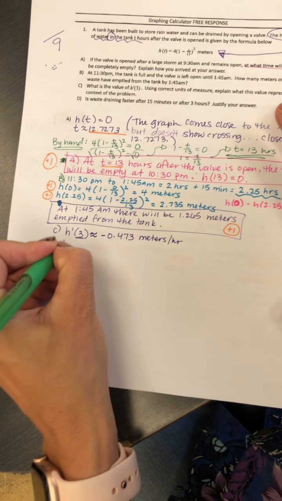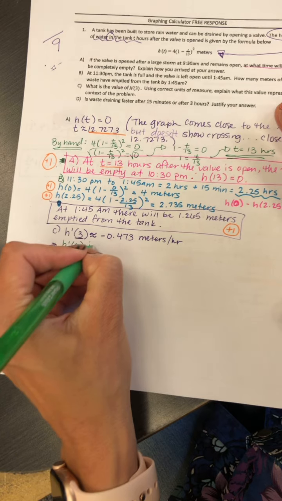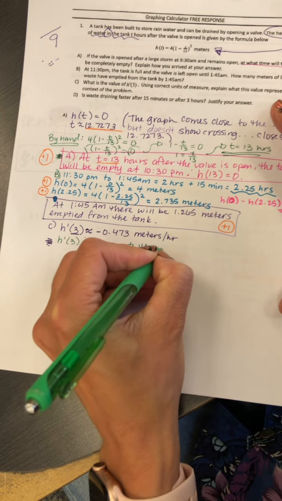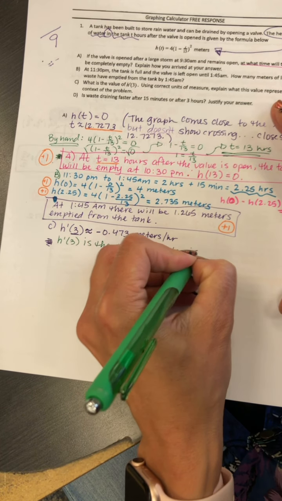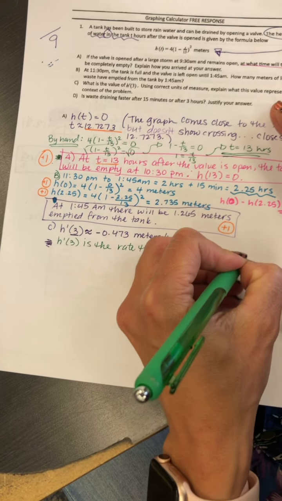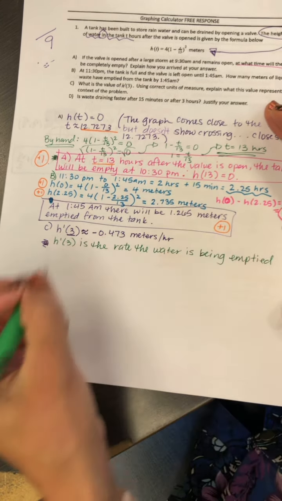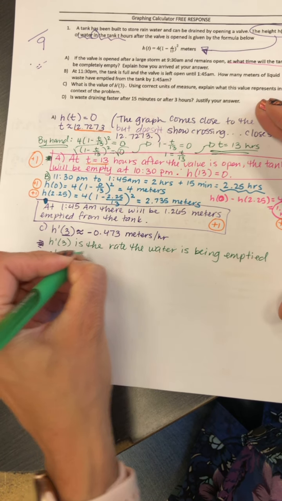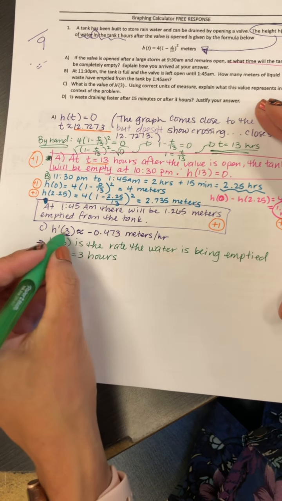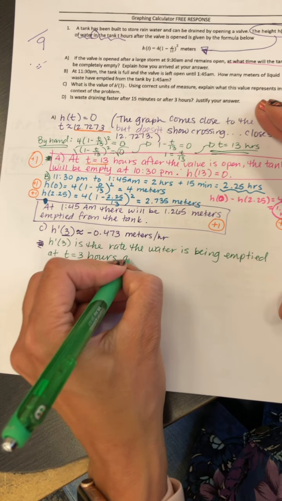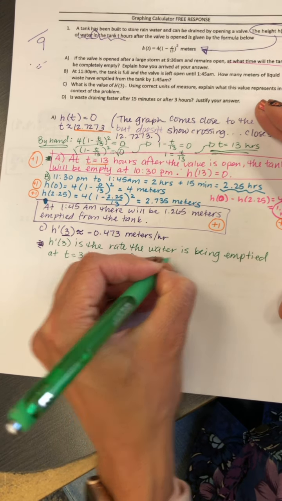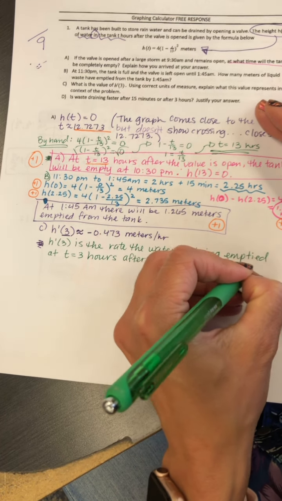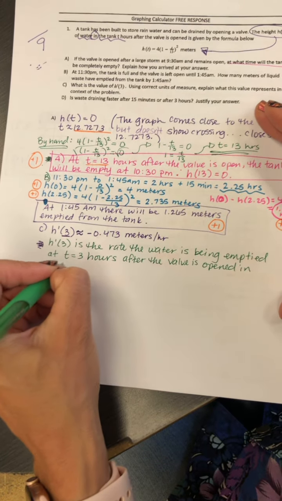So we can say h prime of 3 is the rate the water is being emptied at t equals 3 hours, because that's the time that was plugged in, after the valve is opened, in meters per hour.